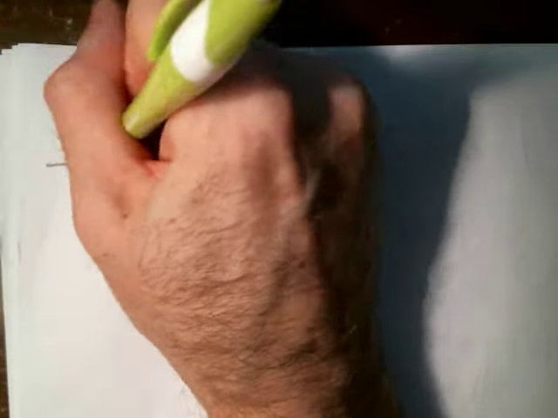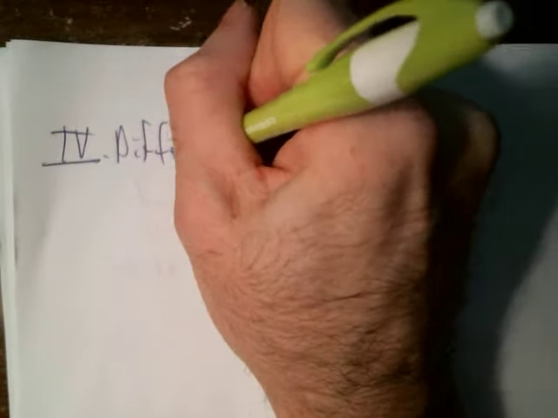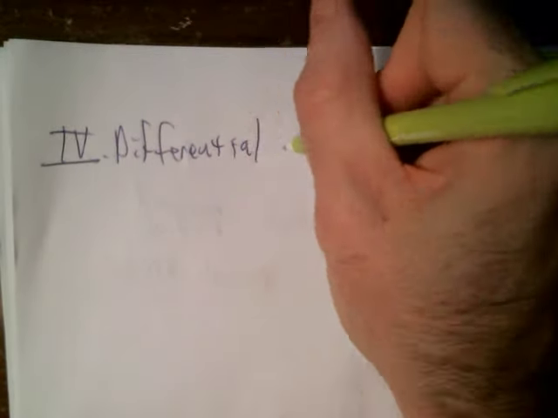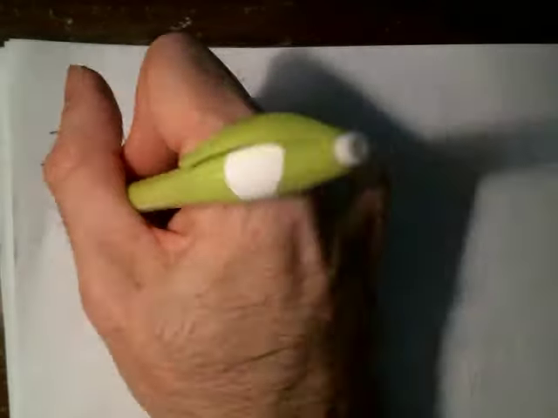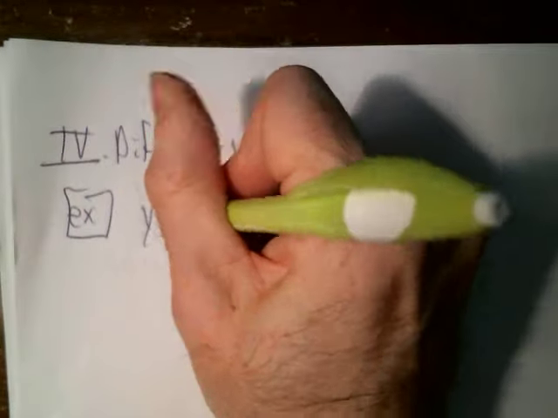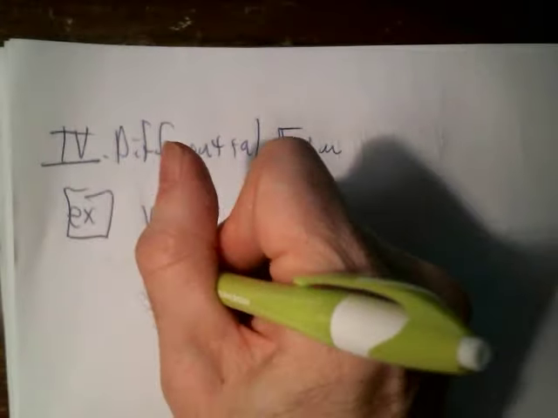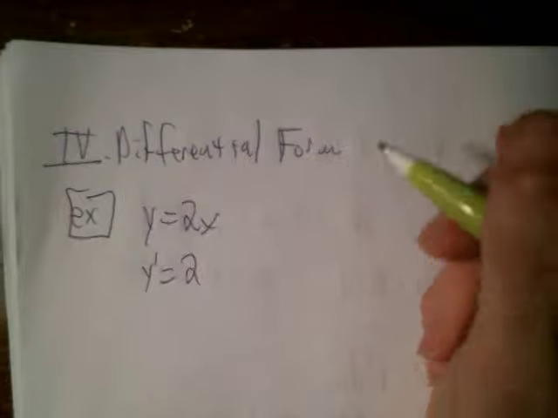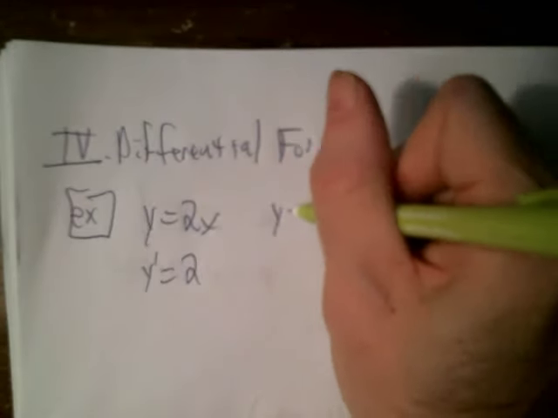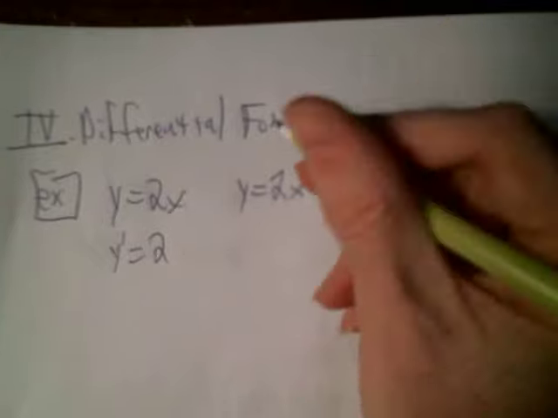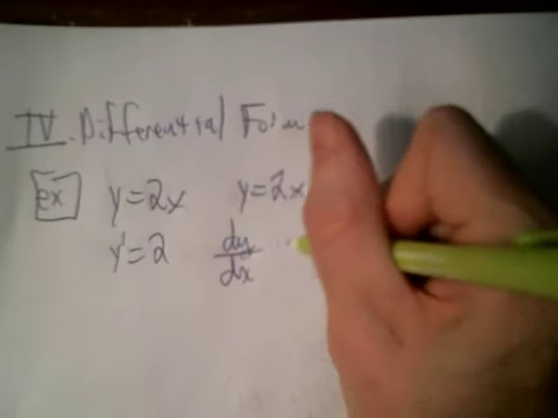Yeah, so one thing then we'll have from this that I'll be using when I get to integration is the differential form. So we need this differential form. You kind of already know how to do this. So for example, y equals 2x. So I'd ask you to take the derivative. You go y prime is 2. Right? An equivalent way of writing this, given y equals 2x, you can use the Leibniz notation, which is dy over dx equals 2.